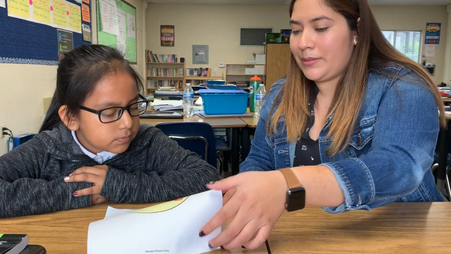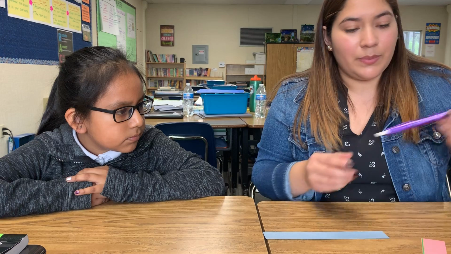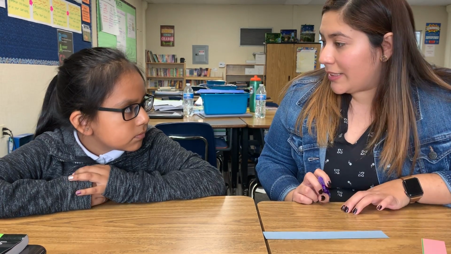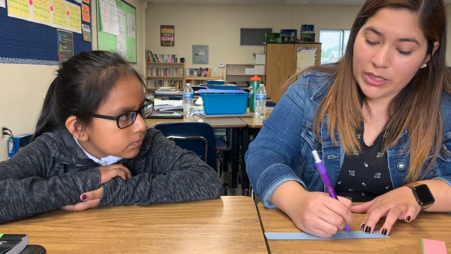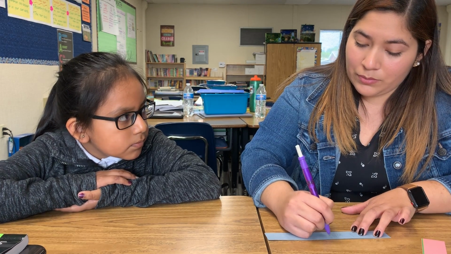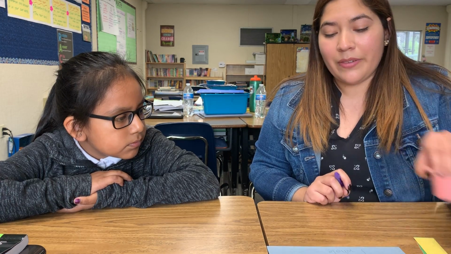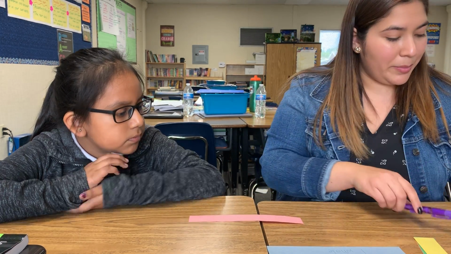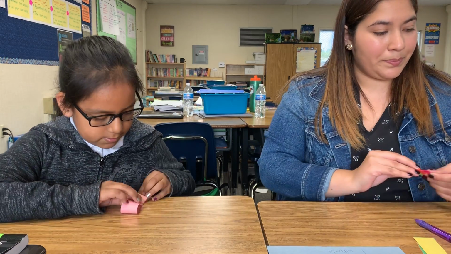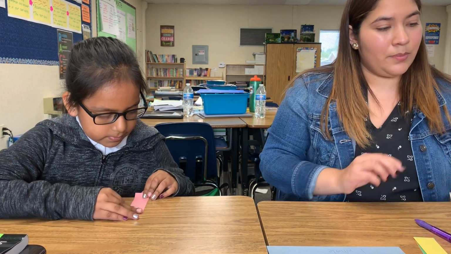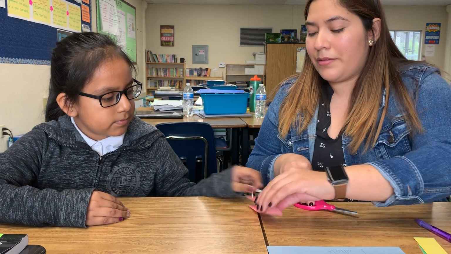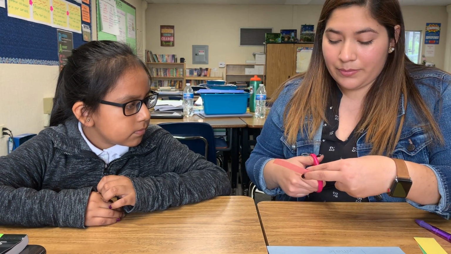Okay. So I'm going to erase this, and we're going to do a little fraction activity. I'm going to move this up here so you can still look at it. So I have these strips of paper, and they're going to help us out with our fractions. So this first one is going to represent 1 whole. So 1 whole piece, 1 thing. And can you fold it in half for me, please? Fold it in half, and then we're going to cut it in half.